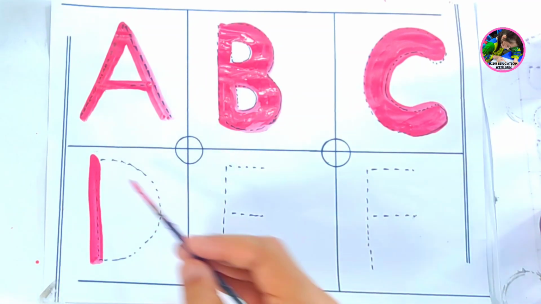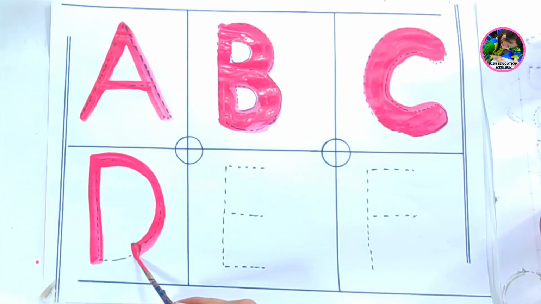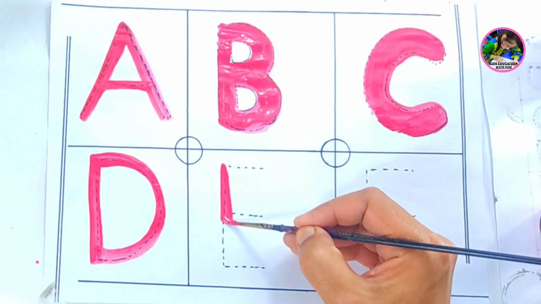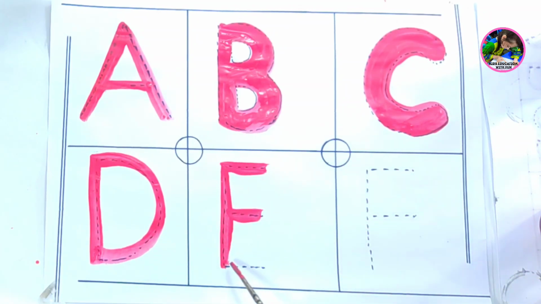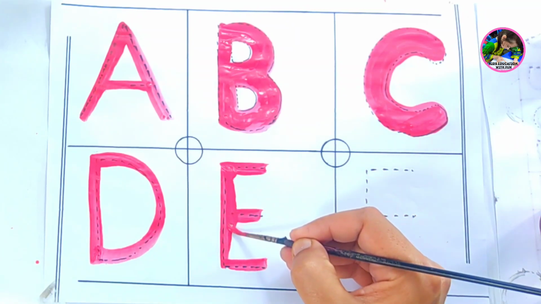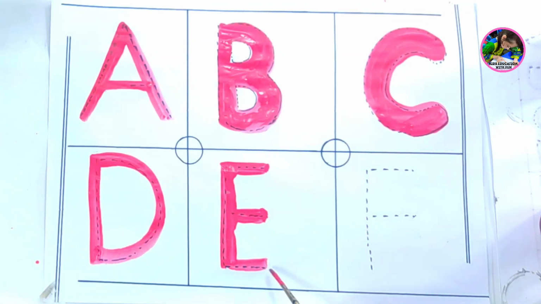This is letter D. D is for duck. E is for elephant. Elephant means hathi.